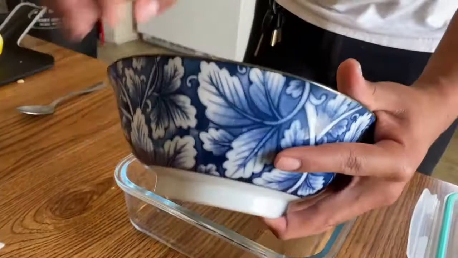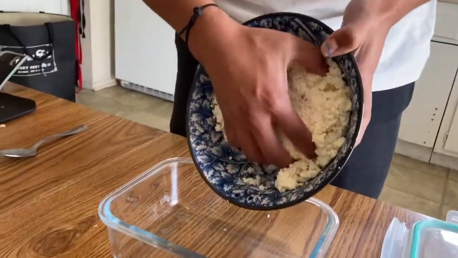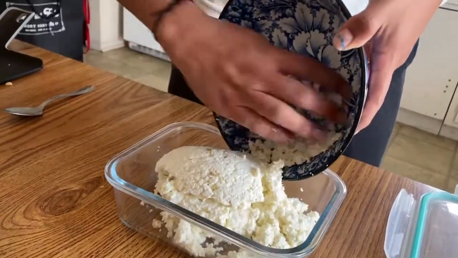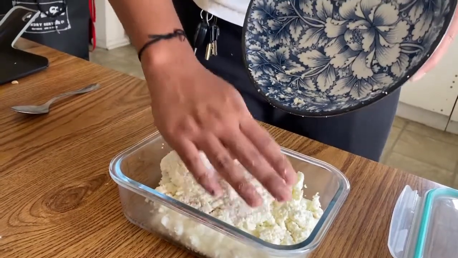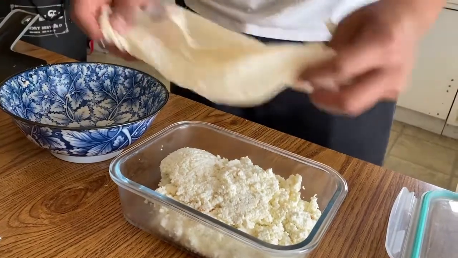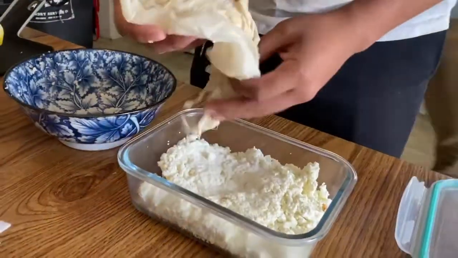And then we're going to transfer the curd into a glass container that we have so that we can shape it into a regular shape. So making sure to press it down. And then using that cheesecloth, going to press it down even further, make sure that it's pressed up on all of the corners on the bottom of the glass container.